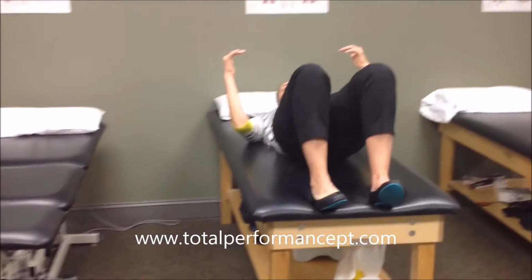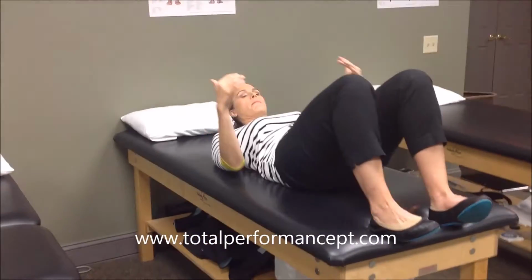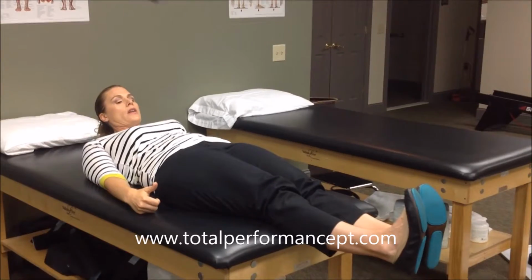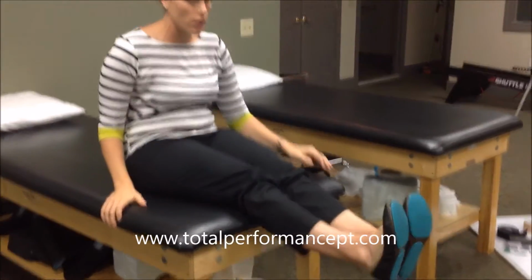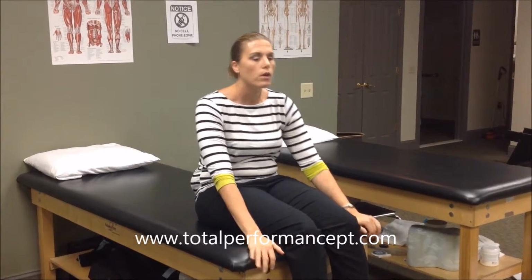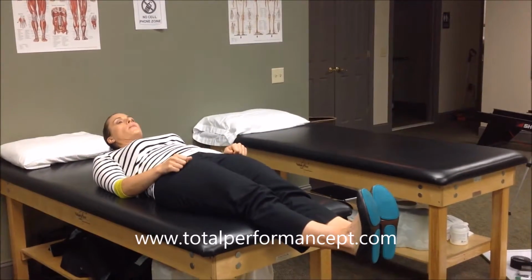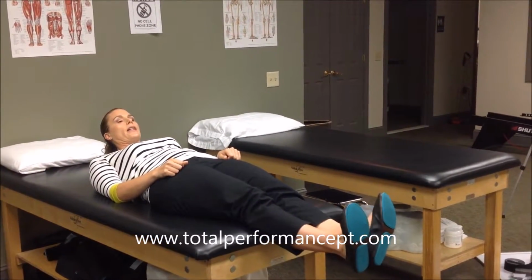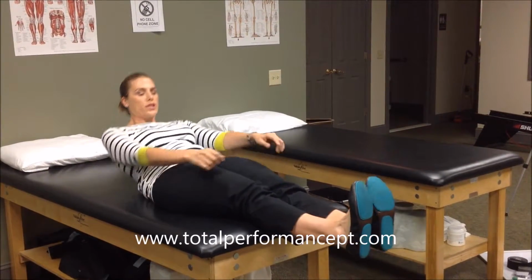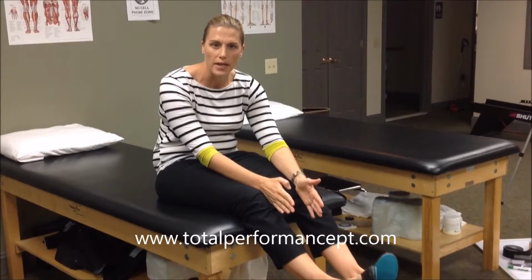You're just going to push your butt off the table and back down and then straighten your legs out. Now, what you want to do is look to see, and you don't want to sit up. I'm sitting up just to talk to you. But as you're laying down, you want to put your feet together and see where the bones of your ankle are. It's kind of the best way to do it.